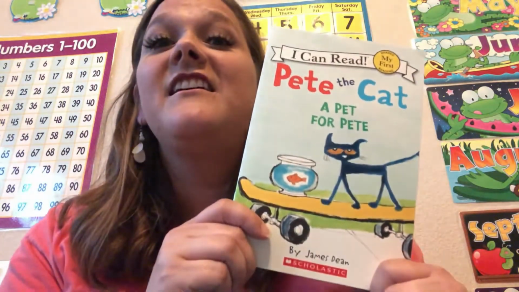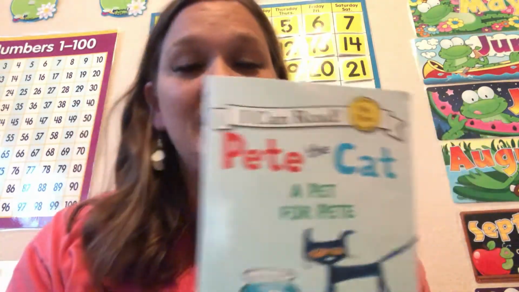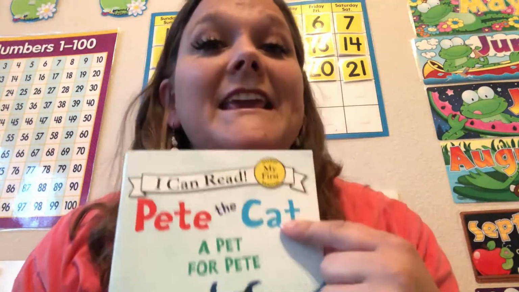Okay, first we're going to review some of the literary terms that we know. So this part right here of my book where all the pages meet, that's called the spine. That's right, that's called the spine. And the front and the back, the outside of my book is called the cover. Very good.